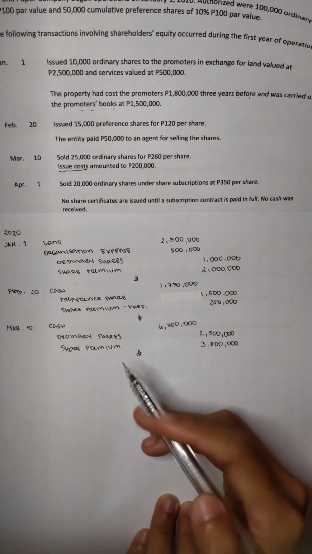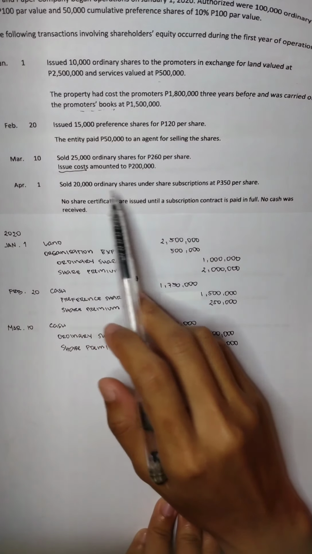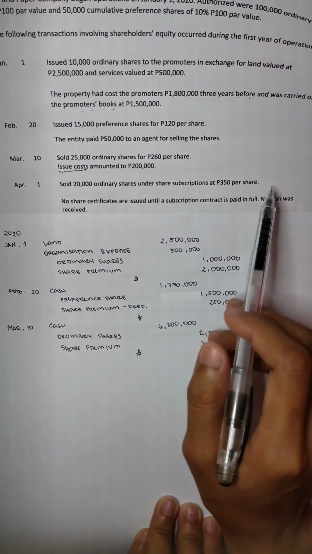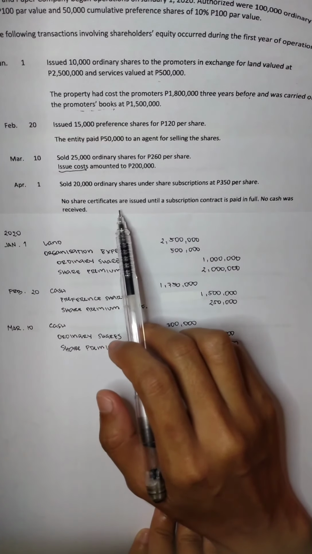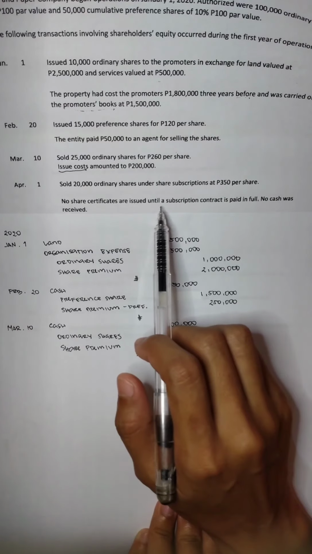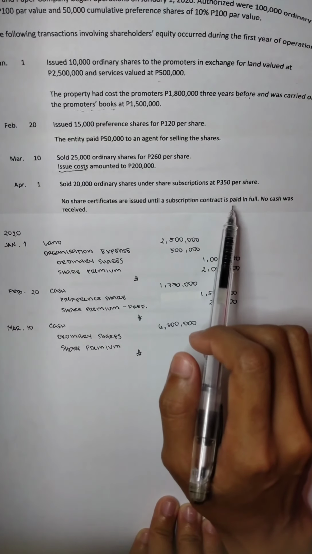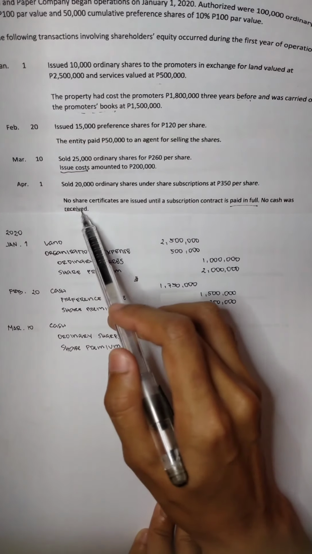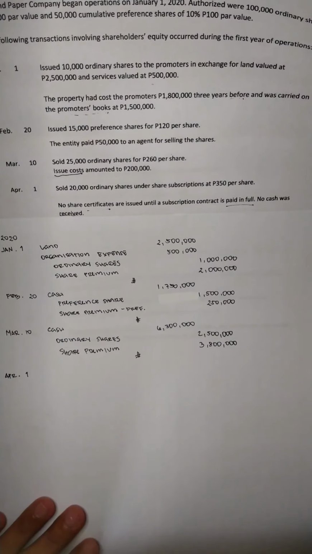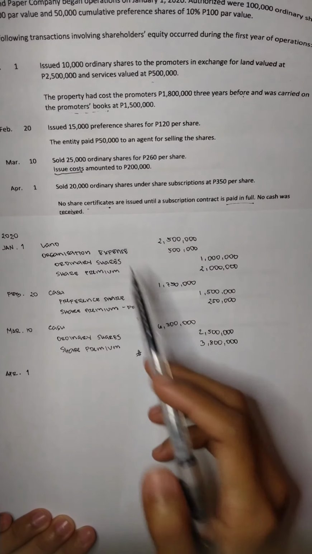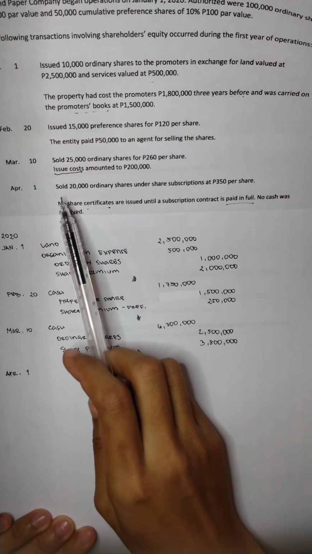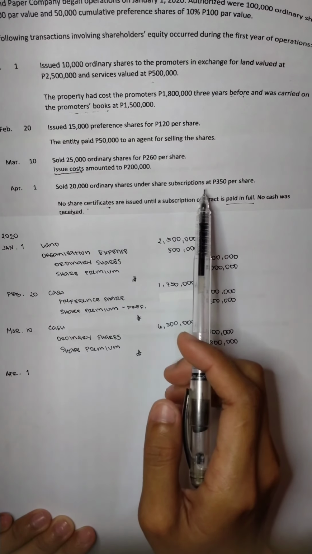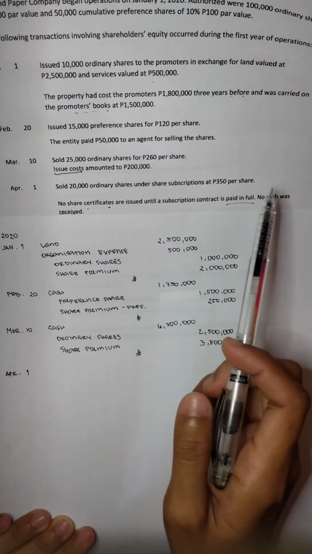So, April 1. Sold 20,000 ordinary shares under share subscriptions at 350 per share. No share certificates are issued until a subscription contract is paid in full. No cash was received. So, sabi dito, nakabenta raw tayo ng ordinary shares under share subscriptions at 350 pesos per share.